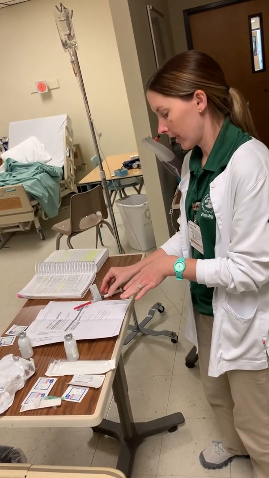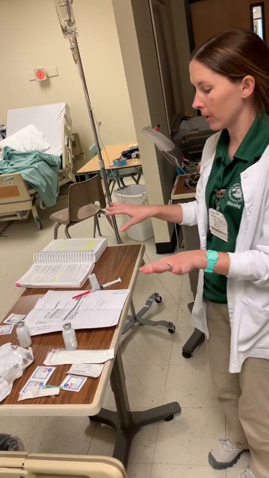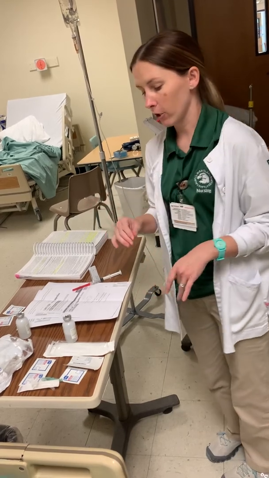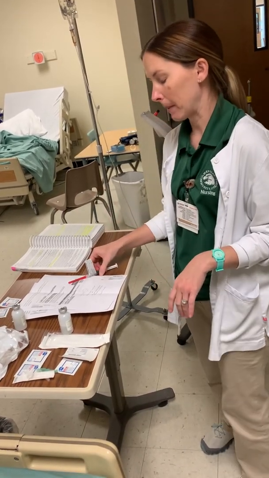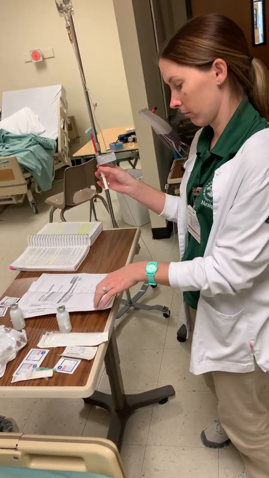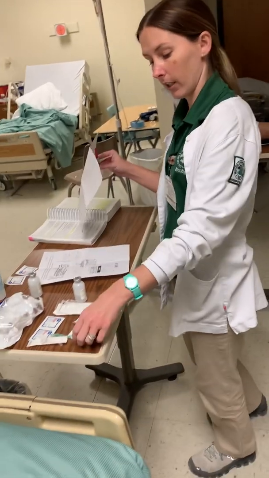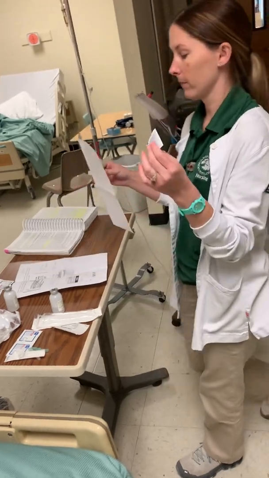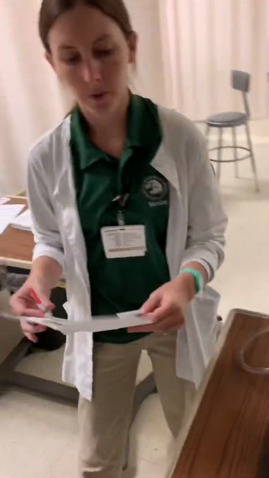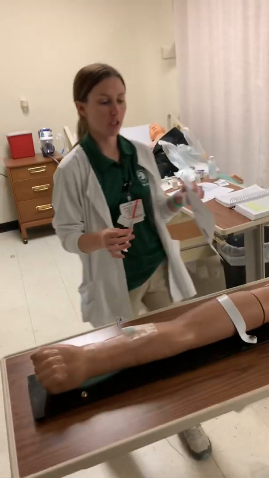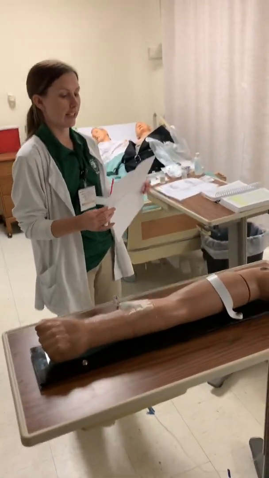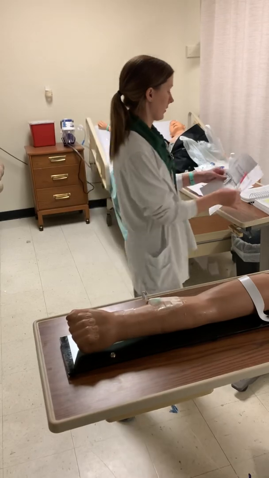Right, and once I have it labeled and I know everything about my drug, I am ready to go to my patient's room. So to my patient's room, I need to take my medication with the label. I need to take my MAR, and I need to take an alcohol pad. So I am going to my patient's room. So in my patient's room, I'm going to identify my patient. So the first thing I'm going to do is identify my patient.